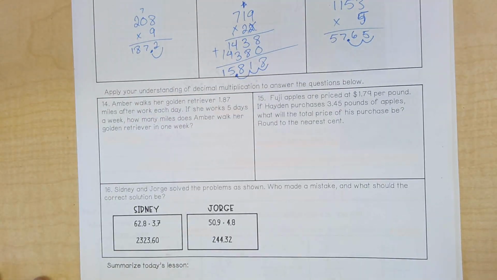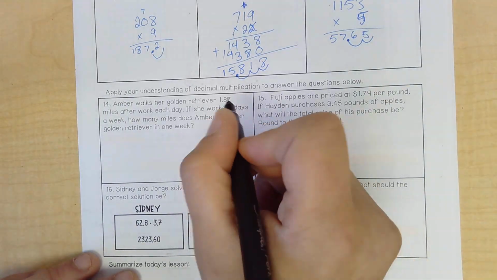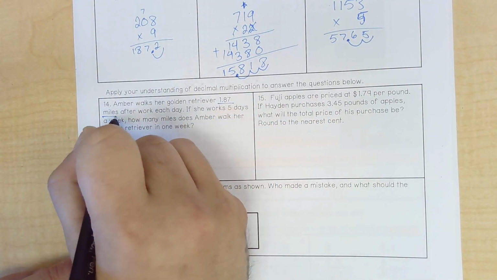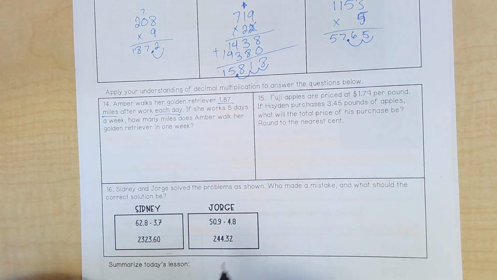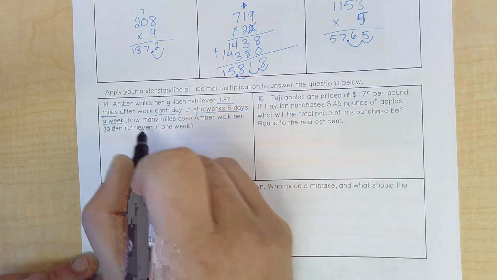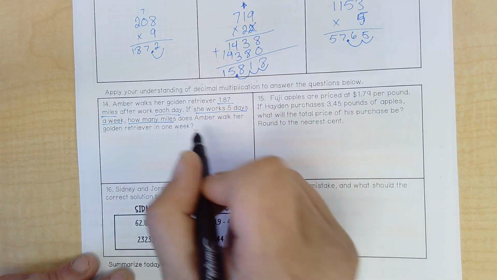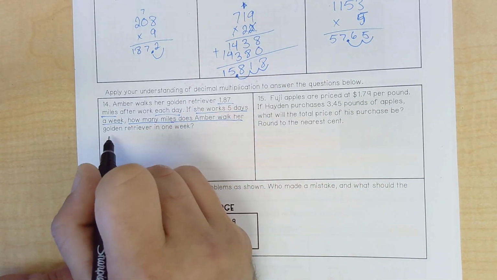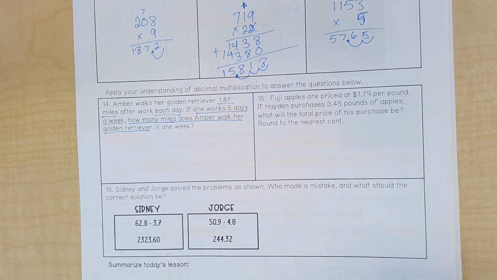Here it says Amber walks her golden retriever 1.87 miles each day. She works 5 days a week. So how many miles does Amber walk her golden retriever? All right, that's not too bad. We can do that.